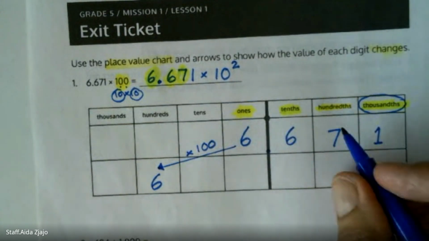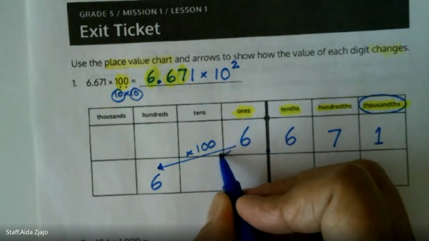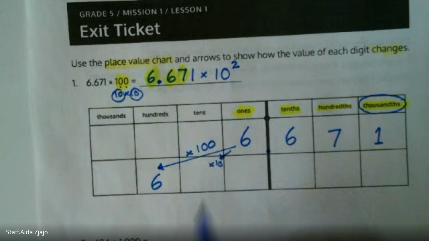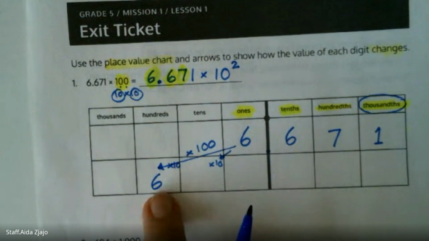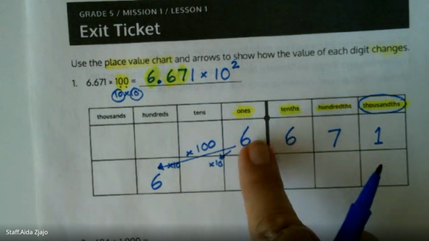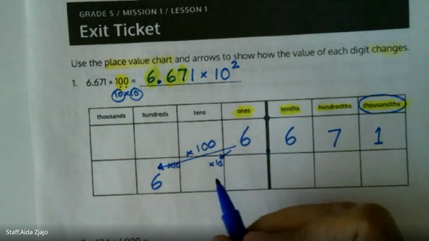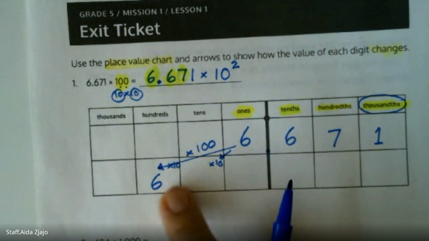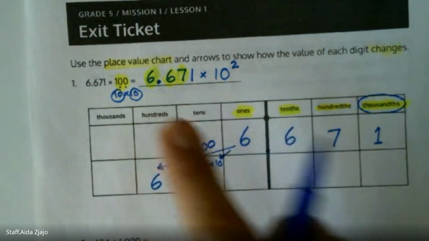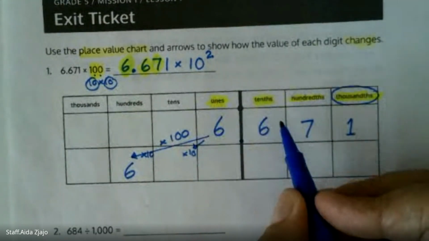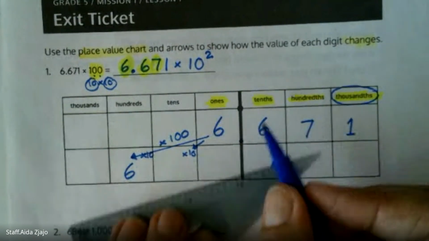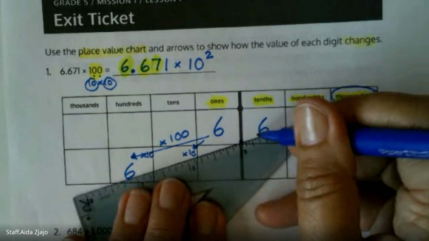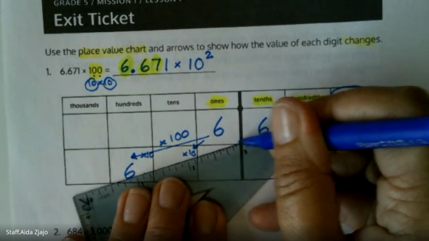Times 10 would be here, and then times 10 more is going to give you a position of 6. And you can say 6 times 100 is really 600. So this is 600. And each of these digits is going to move 2 place values, getting 100 times bigger.